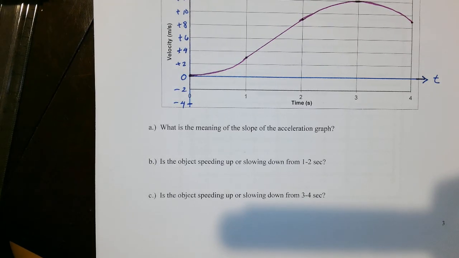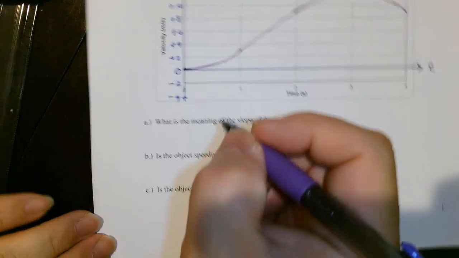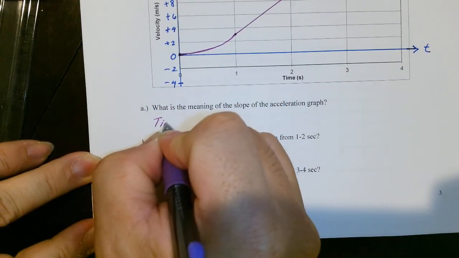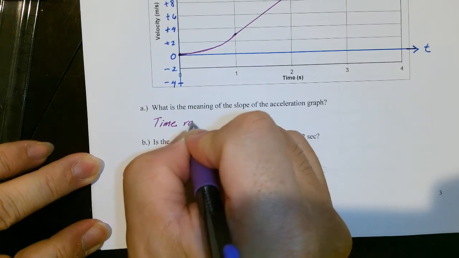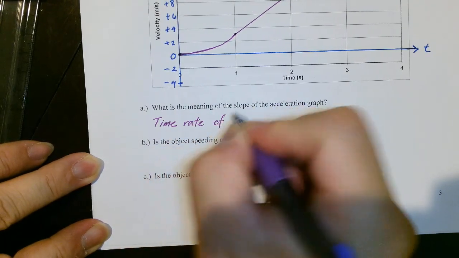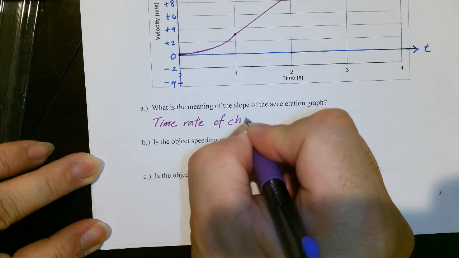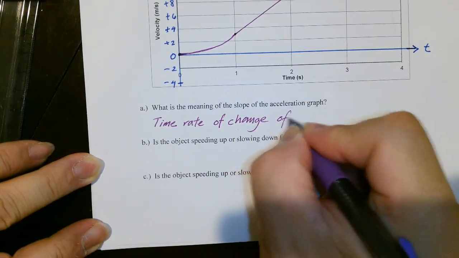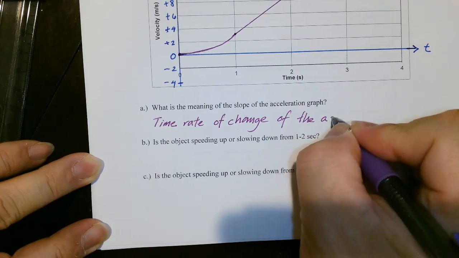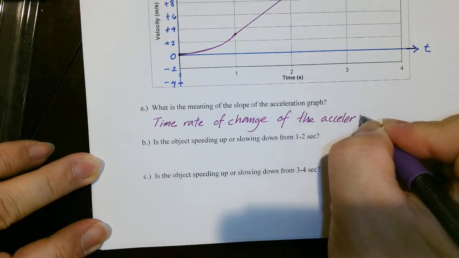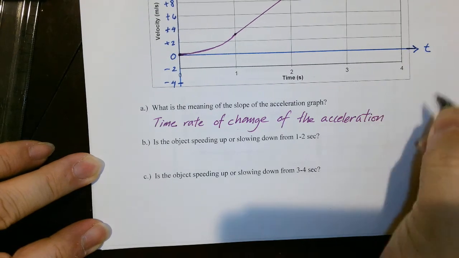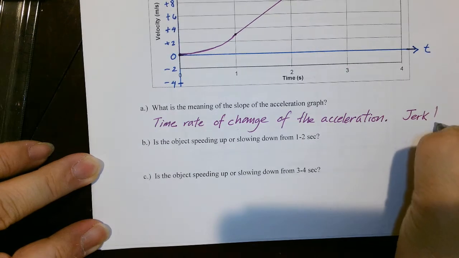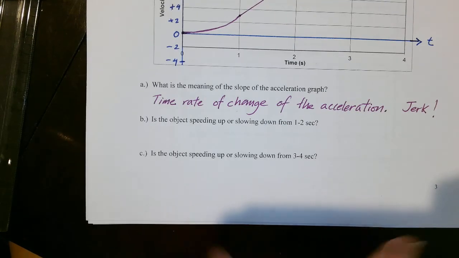So when there's a slope, that slope of the acceleration graph represents the time rate of change of the acceleration, which is called a jerk.